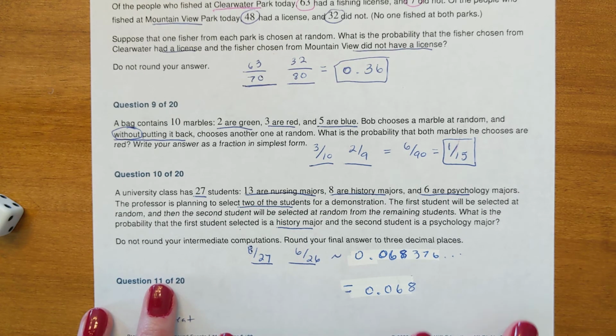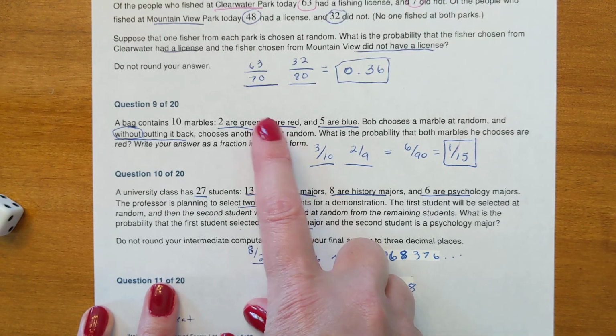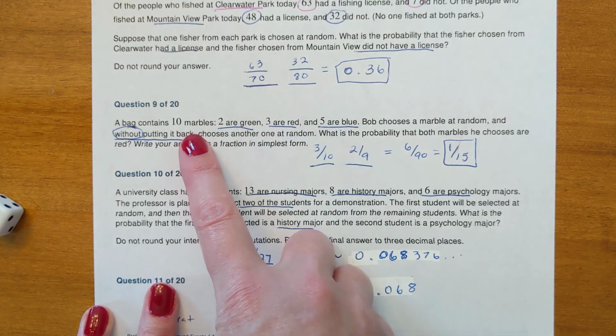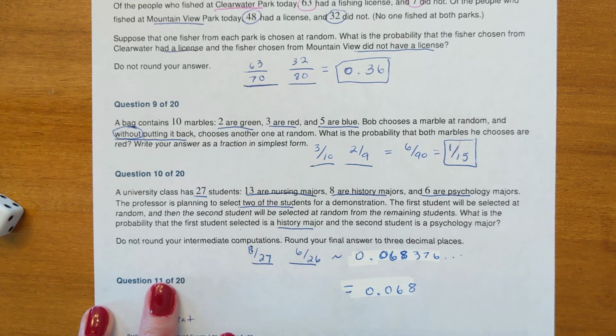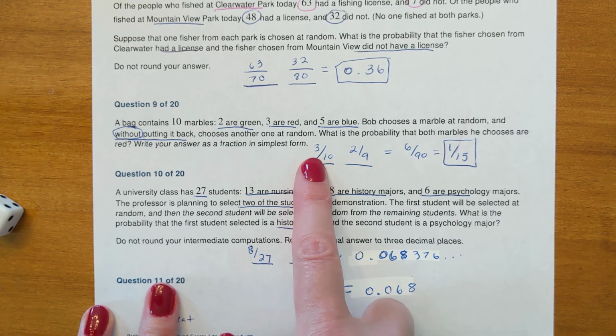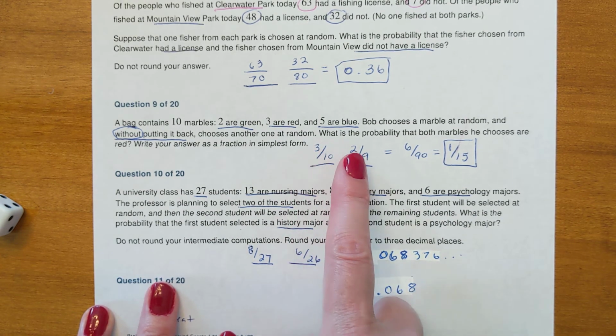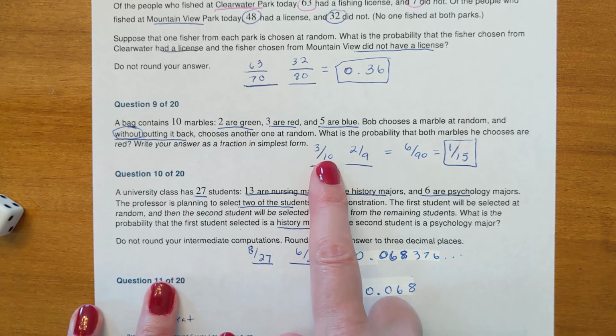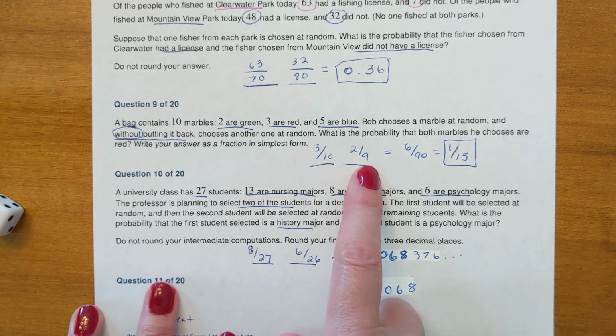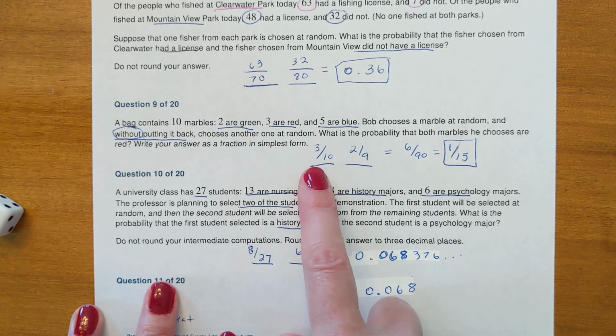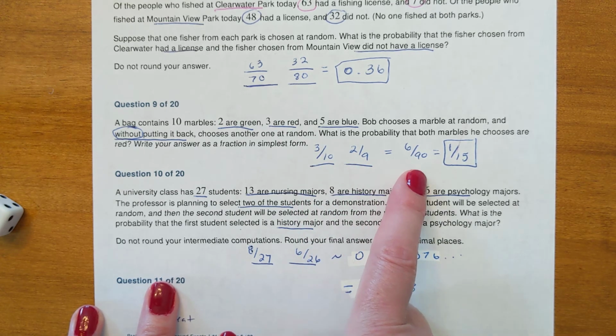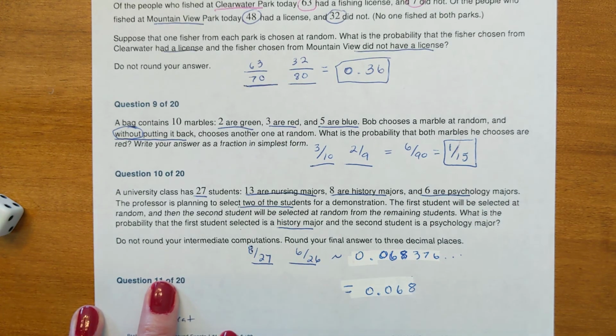All right, so the first time he has 3 red marbles out of a total of 10 marbles. Well, he picked one of the red marbles, so that means there's not 3 marbles left that are red in the bag. Now there's 2 marbles left. And again, we didn't put the marble back, so we don't have 10 marbles anymore. We have 9 marbles. So 3 times 2, 6, over 10 times 9, 90, which reduces to 1/15.